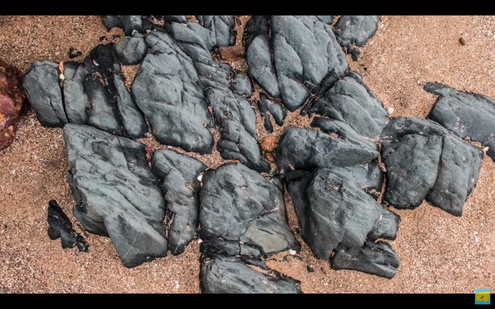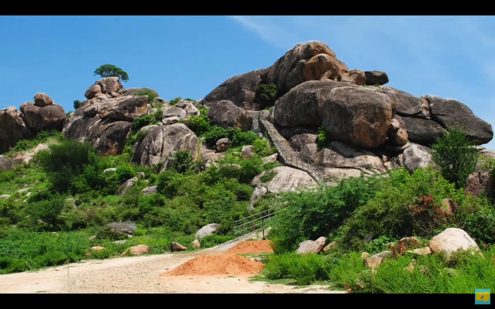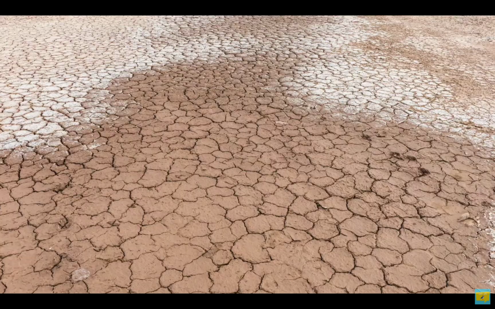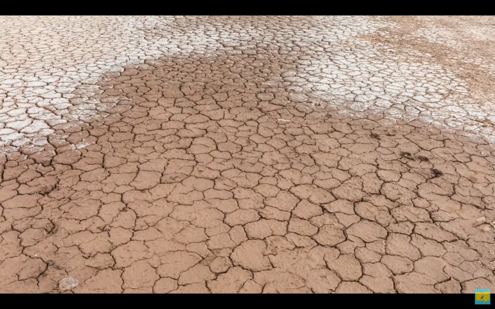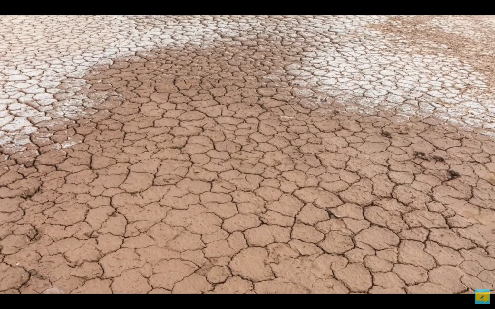Some of the hillier areas in the Deccan Plateau are covered in thin forests and bushes. Other areas are sun-baked with hard-packed soil that is susceptible to flash floods.